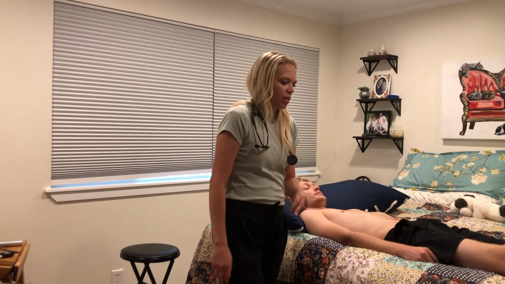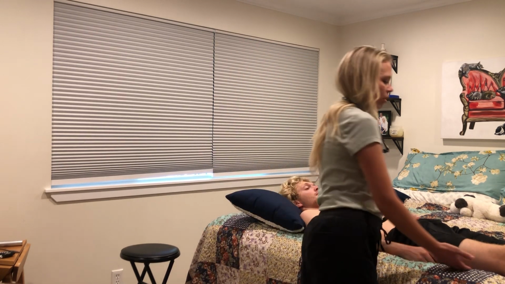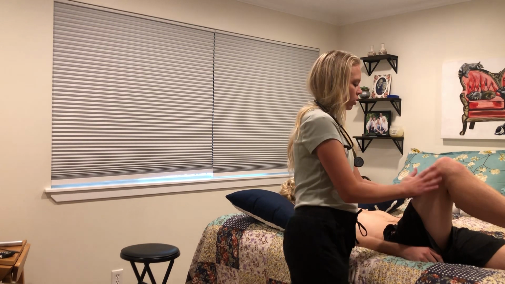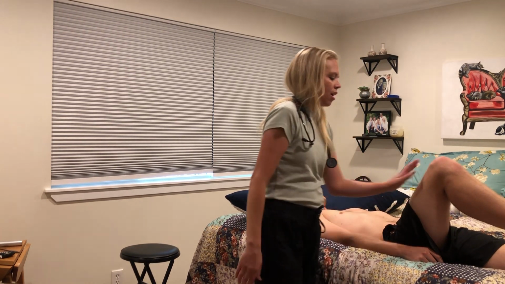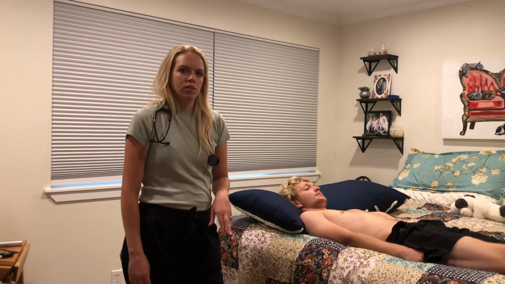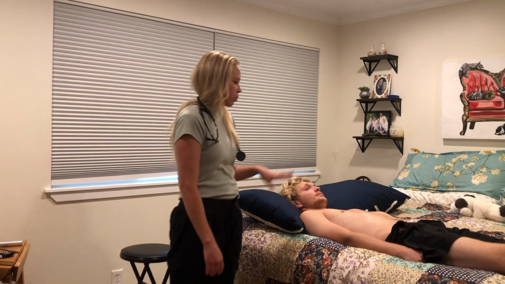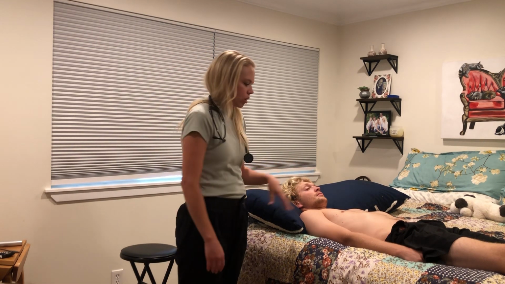And then psoas sign we could also do by having the patient bend their leg, and then if there's resistance as I try to push down on his leg, or if there's pain, that could be a sign of appendicitis as well. Moving on from here, we can assess the peripheral vascular system, starting with upper extremities.